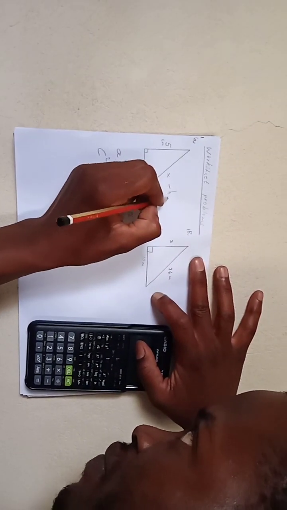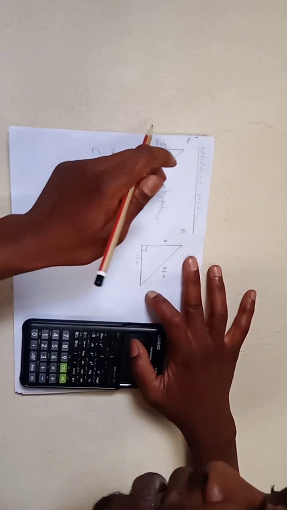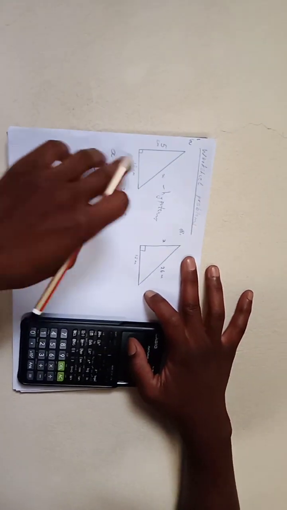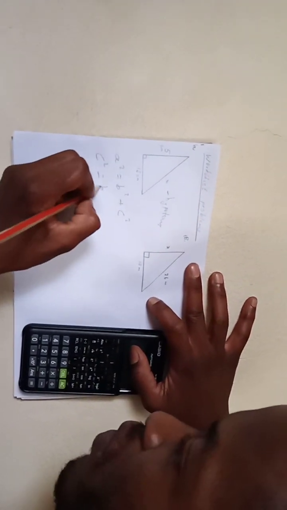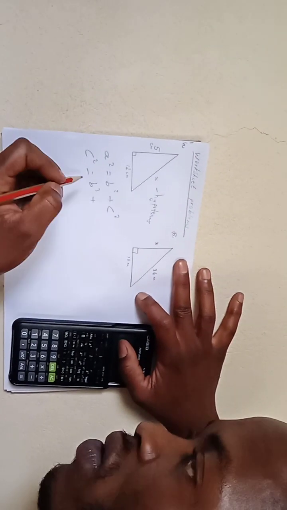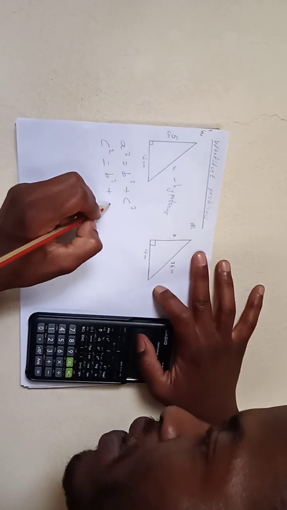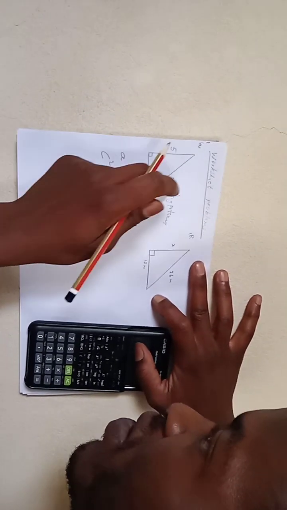This is our hypotenuse, the longest side. But we'll have to prove it if it's the longest side here. So I'm going to write it as it's usually written on most problems or in textbooks: c squared equals b squared plus a squared. Now we have to substitute the sides. Okay, what is missing here?